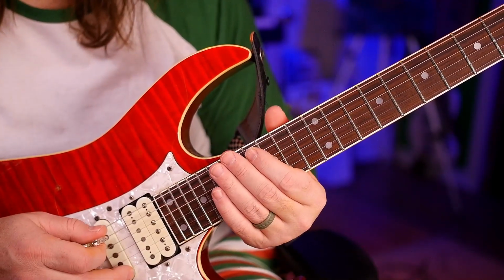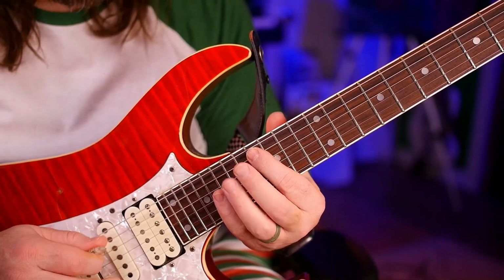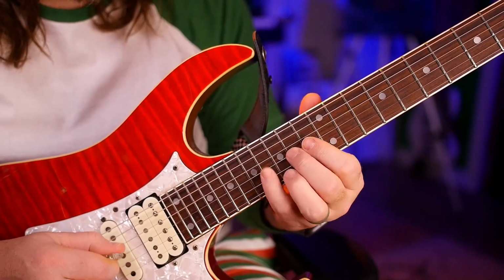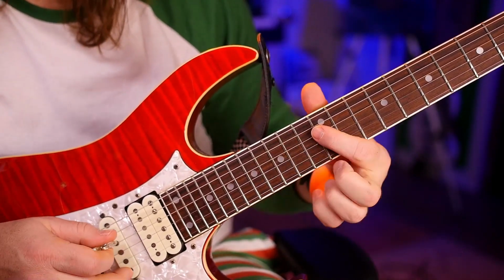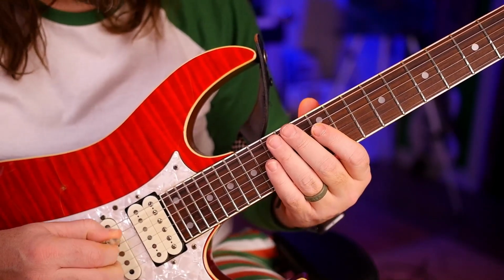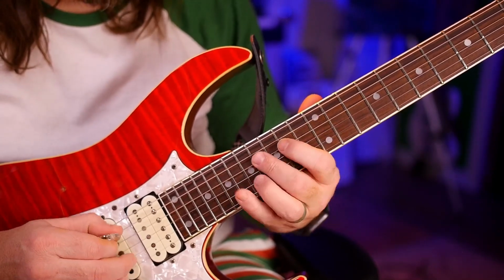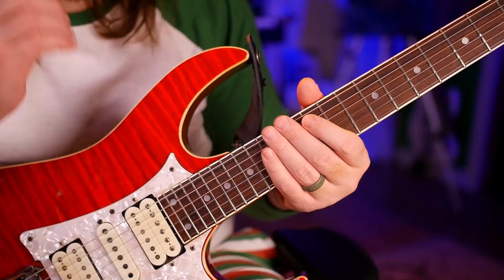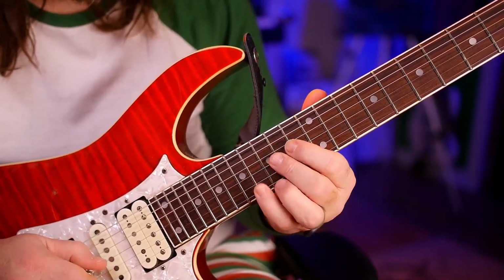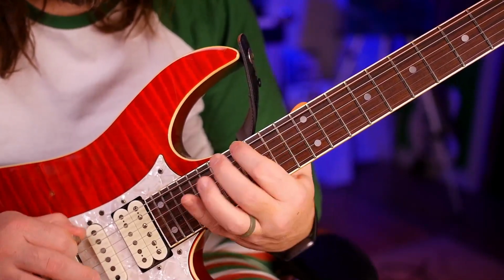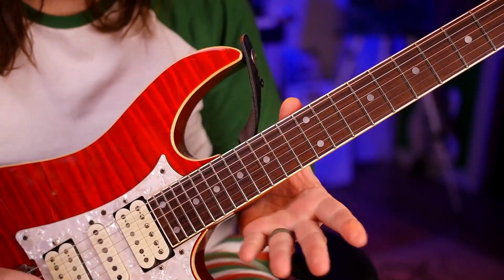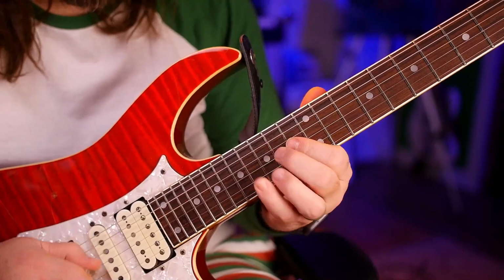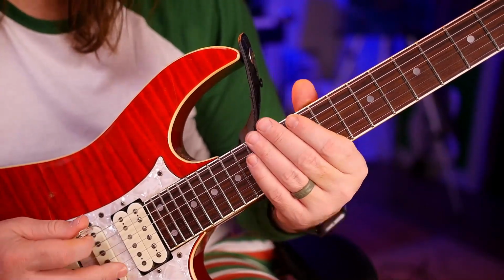So now, alright, so now let's start on the 7 grouping on the A string. 1, 2, ready, go. Alright, now we're going to start in the 5 position, D string. 1, 2, ready, go. Alright, you could do 5 strings. And then the next grouping of 5. And then all 6.